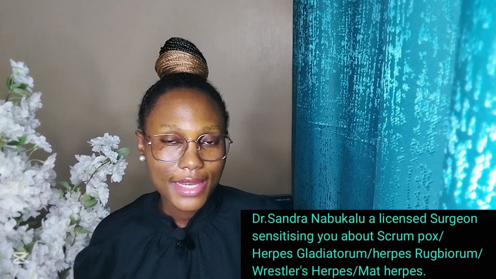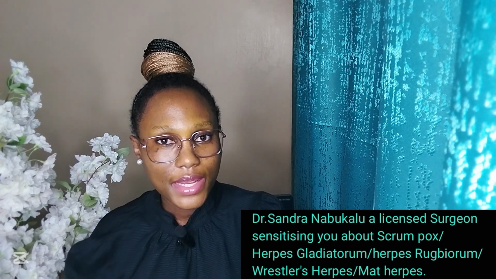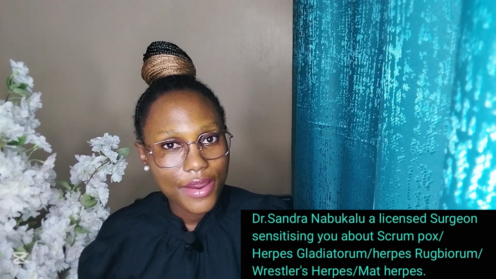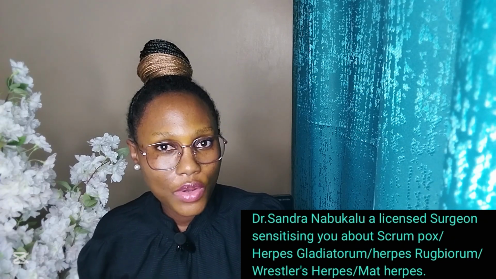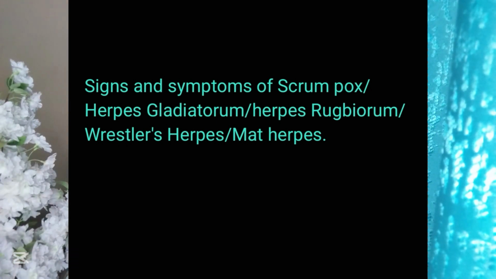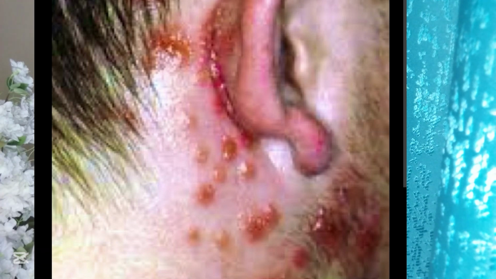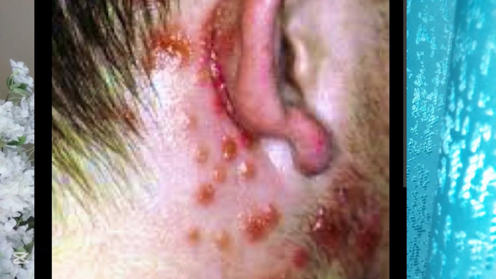When it comes to the signs and symptoms of scrum pox, the affected individuals will first experience some symptoms at the area where the virus first got into contact with the skin. For example, tingling sensations, burning sensations, itching at that skin where the virus got into contact with the affected individual. After some time, there will be an eruption of a skin rash characterized by clusters of painful fluid-filled blisters.